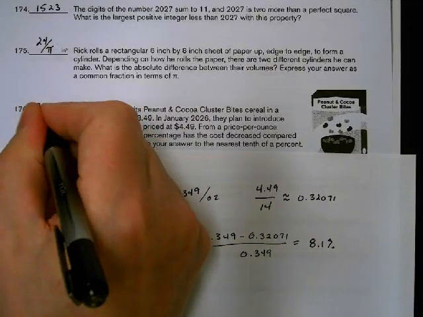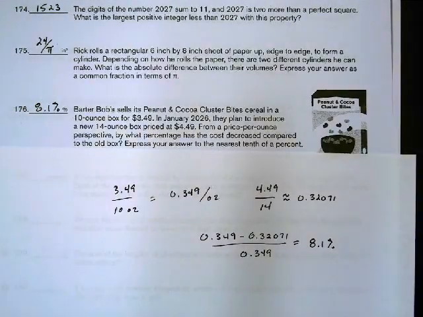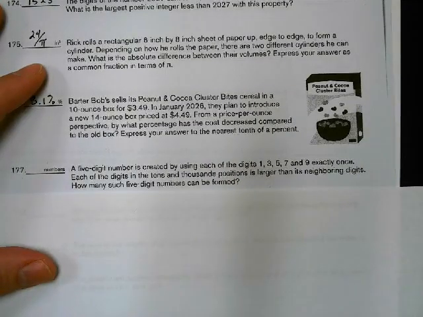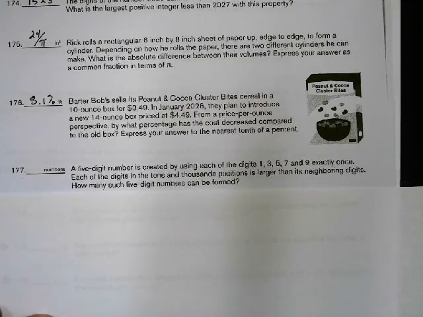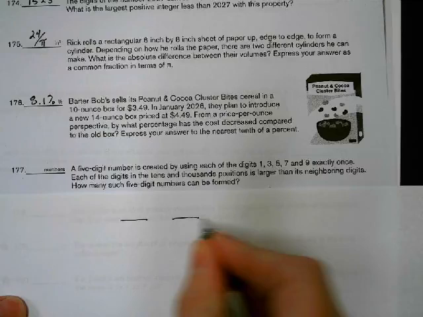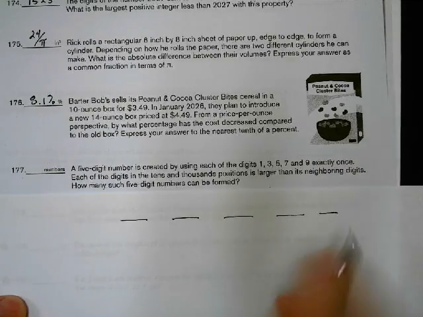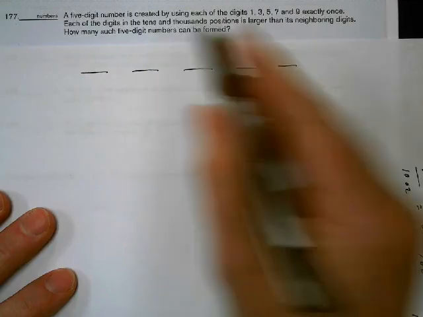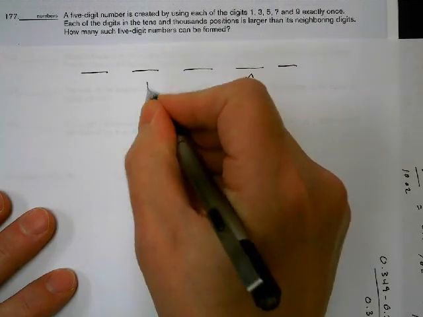All right, 177. A 5-digit number is created by using each of the digits 1, 3, 5, 7, and 9 exactly once. Each of the digits in the tens and the thousands position is larger than its neighboring digits. How many 5-digit numbers can be formed? All right, so we got 5 digits. Move up the paper so we have some room. The tens and the thousands digit has to be larger than its neighboring digits.